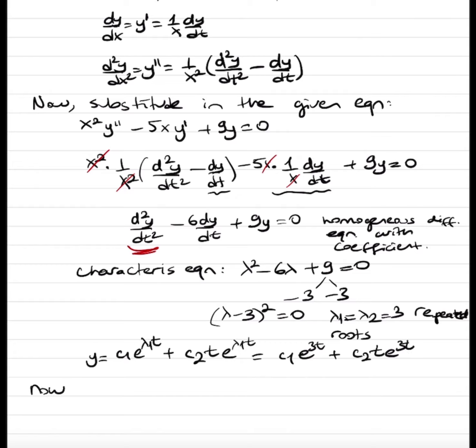Now don't forget to substitute t is equal to ln x. Then the solution is c1 e to the power 3 ln x plus c2 ln x e to the power 3 ln x.